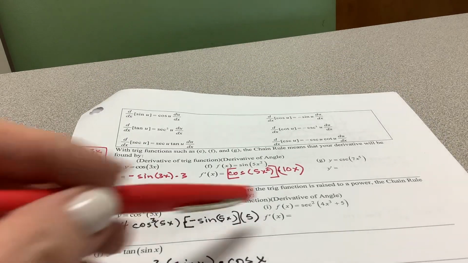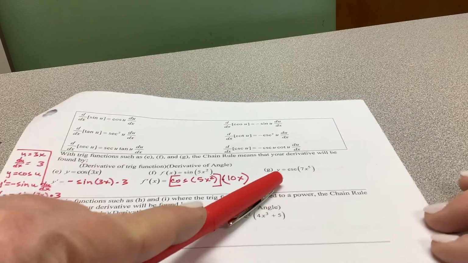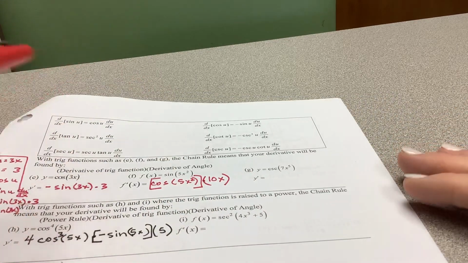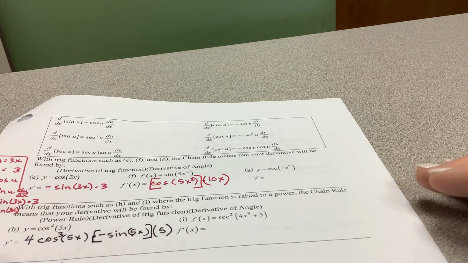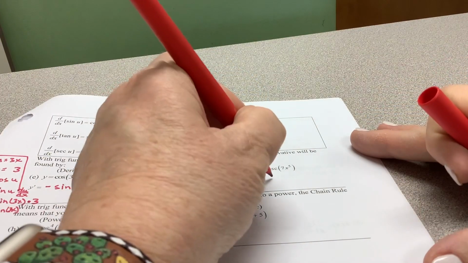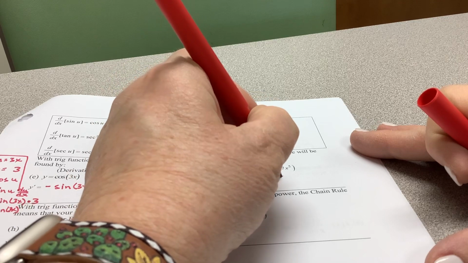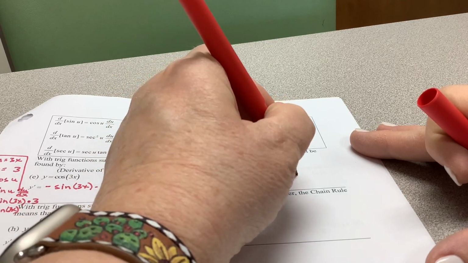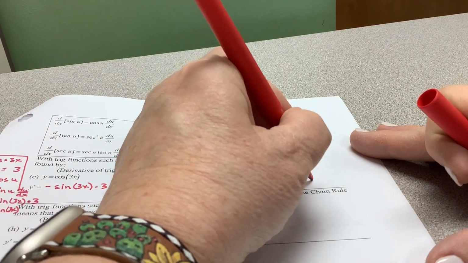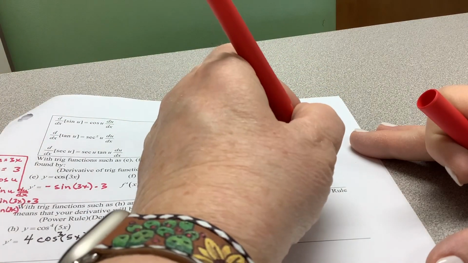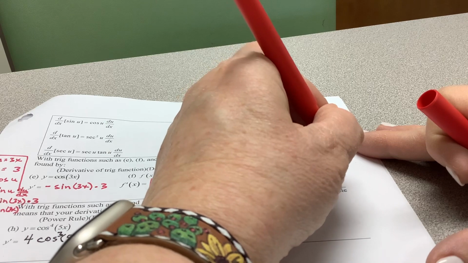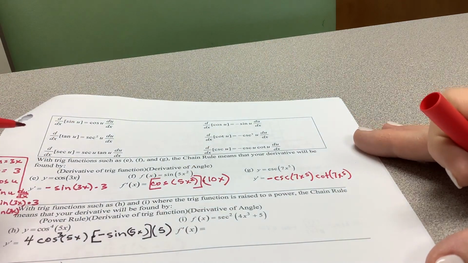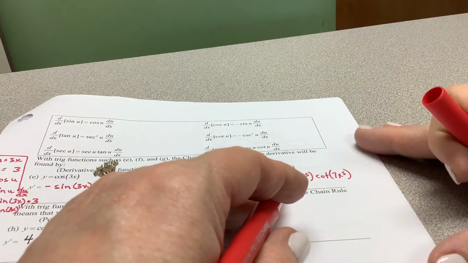If I want the derivative of cosecant, first I have to have it memorized, which is negative cosecant cotangent, and we've got to put this in terms of x. So we're going to go negative cosecant of this thing, or u, cotangent of this thing, and that is our derivative without doing the interior.